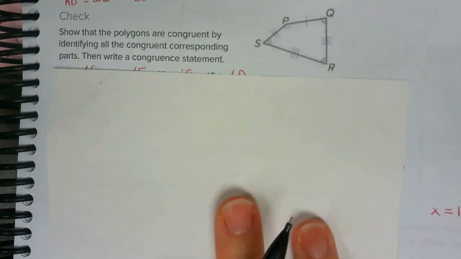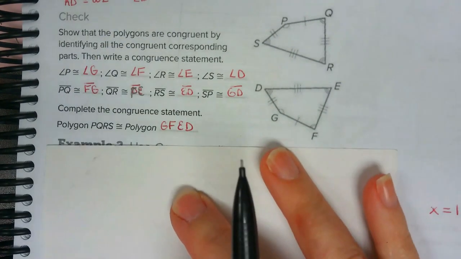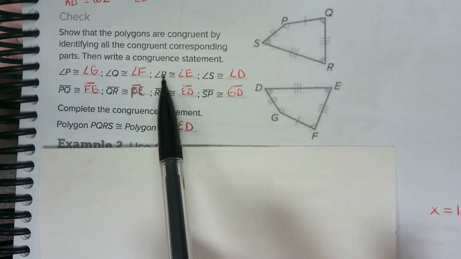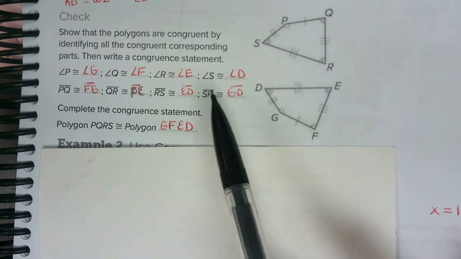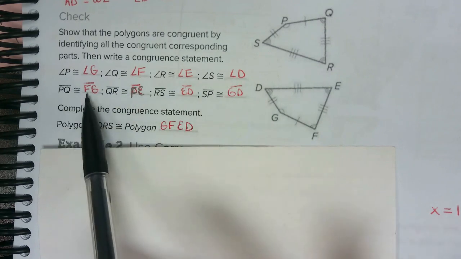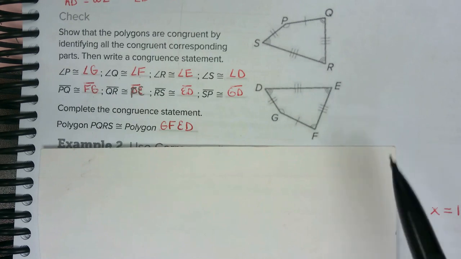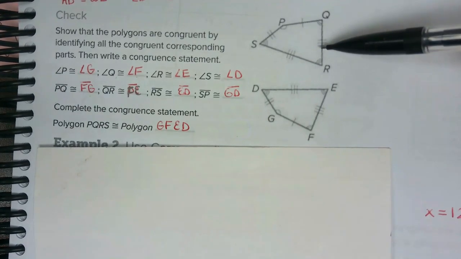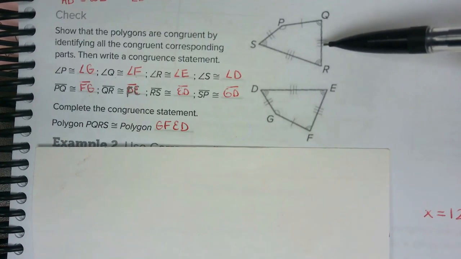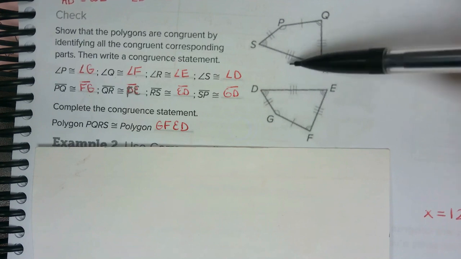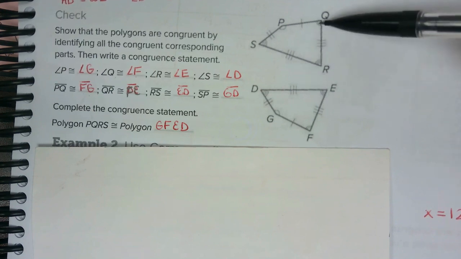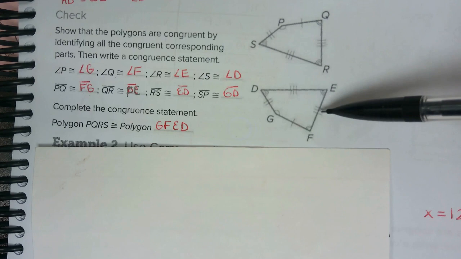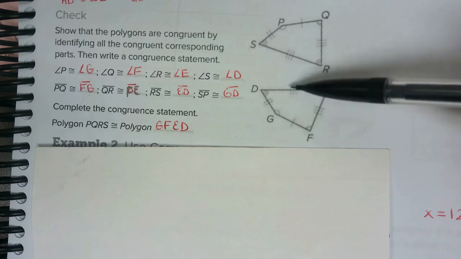In the check question, they give you those two polygons, and you were supposed to fill in the blank. So I wrote that P was congruent to G, Q is congruent to F, R is congruent to E, S is congruent to D, and PQ was congruent to FG. Now I do have to point out one thing. On the next set, QR is labeled with three tick marks, and I noticed that QR and SR both have three tick marks.